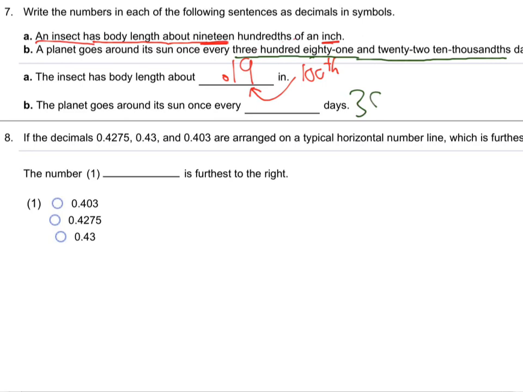We know it starts that way, and then a decimal. Now how do you do this part? Well, we know we want a 22. How do you know? Because I counted how many place values. It's named by the ending place.